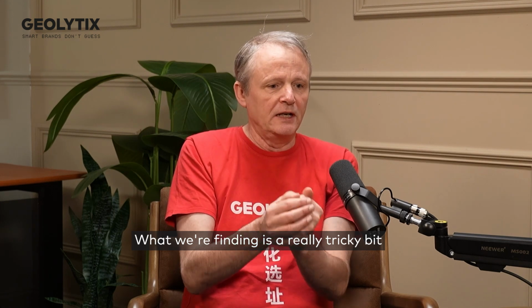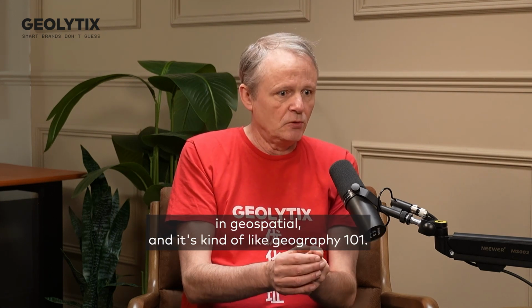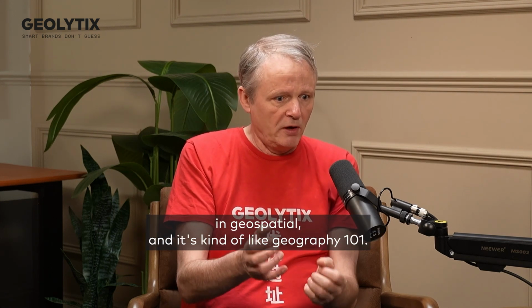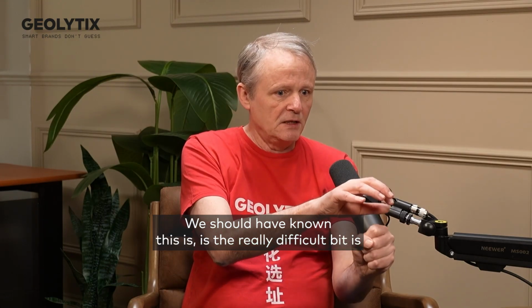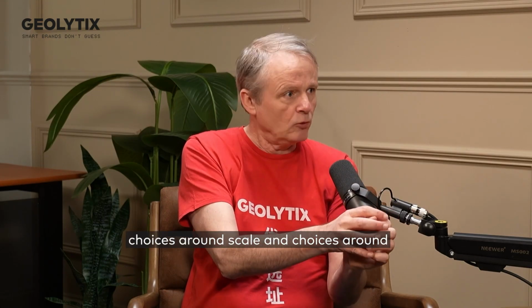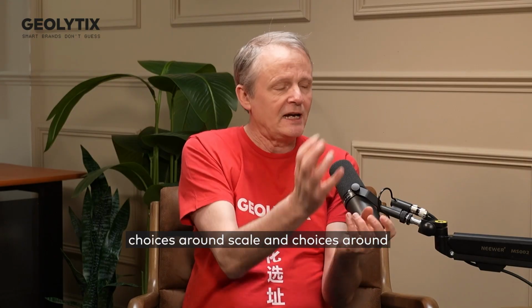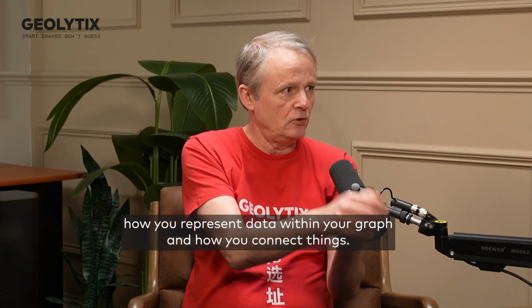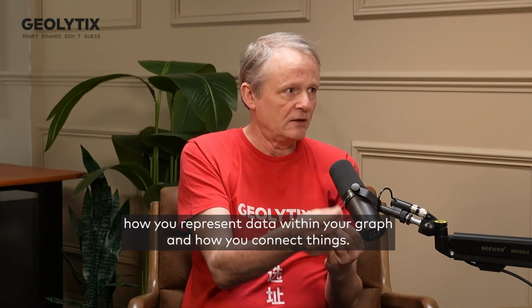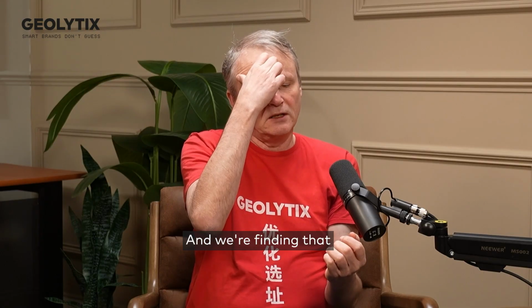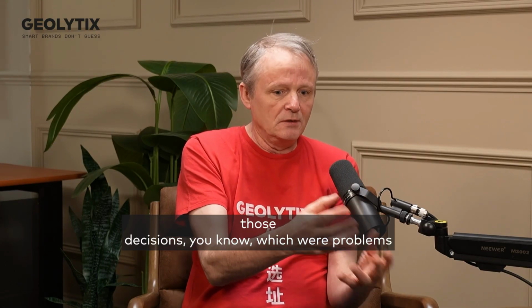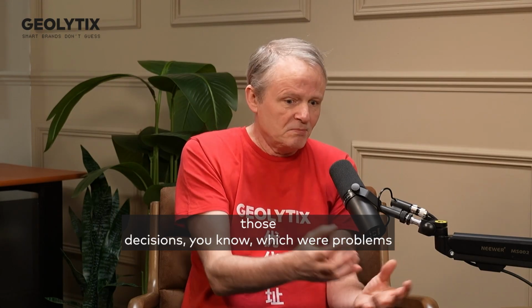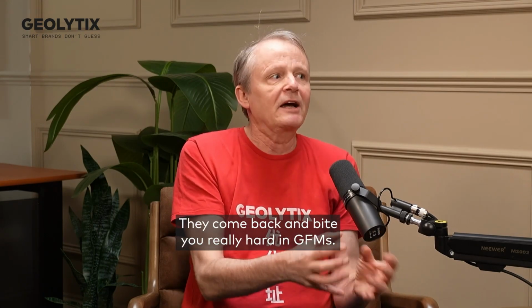What we're finding is the really tricky bit in geospatial, and it's kind of like Geography 101, we should have known this, is the really difficult bit is choices around scale. Yep. And choices around how you represent data within your graph and how you connect things. And we're finding that those decisions, which were problems Stan Openshaw wrestled with, the modifiable areal unit problem, they come back and bite you really hard in GFMs.